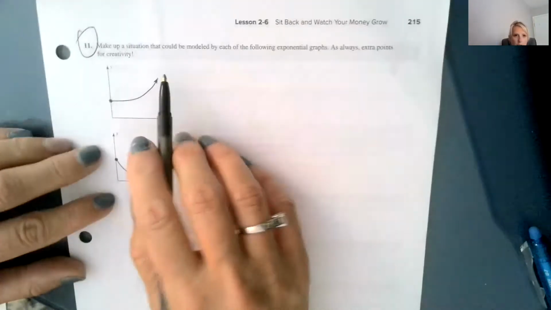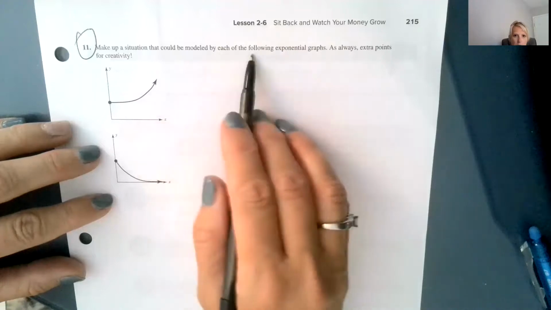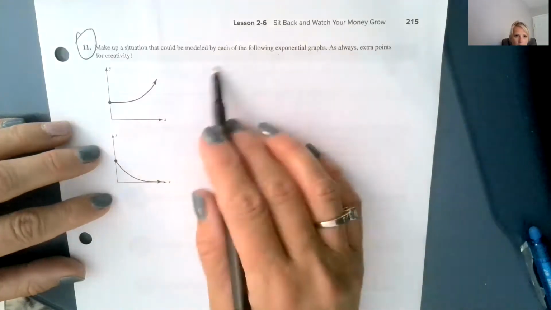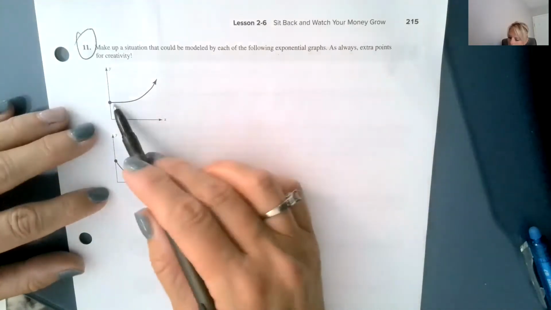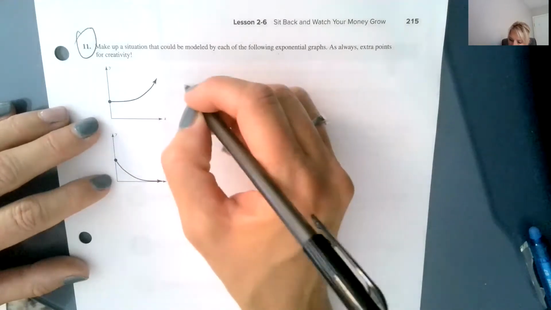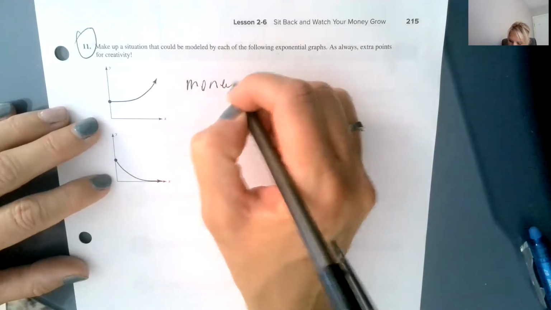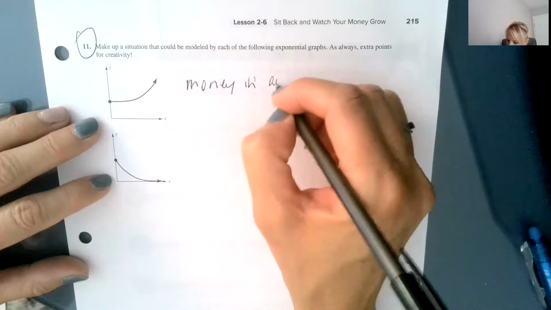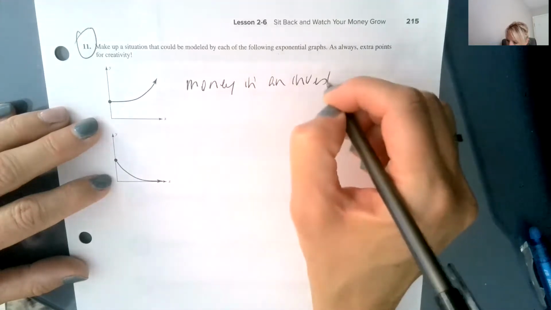And we can see here, number 11 says, make up a situation that can be modeled by each of the following exponential graphs. As always, extra points for creativity. So we know that money in an investment will hopefully grow exponentially.